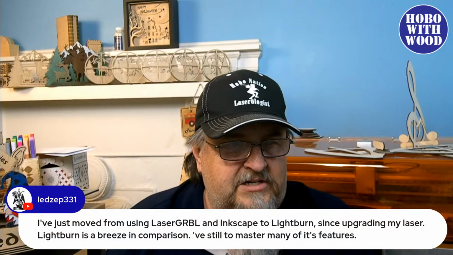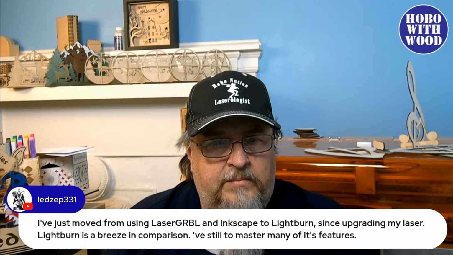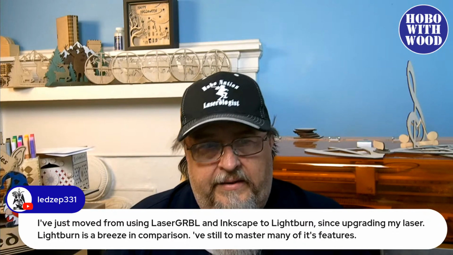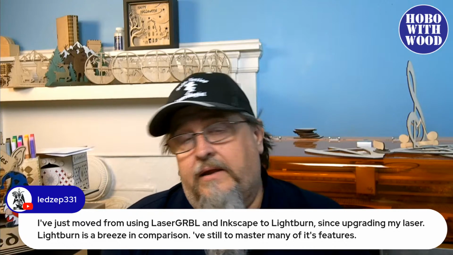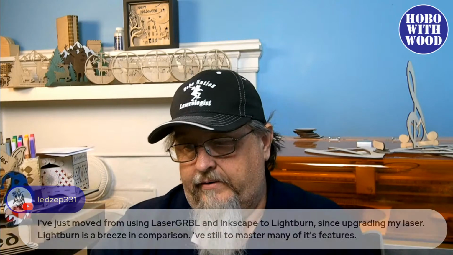Led Zepp says, I just moved from using laser Gerbil and Inkscape to LightBurn. Since upgrading my laser, LightBurn is a breeze in comparison. Yeah, there is, and I have never used any other software. I'm not familiar with Gerbil. I'm not familiar with Inkscape.